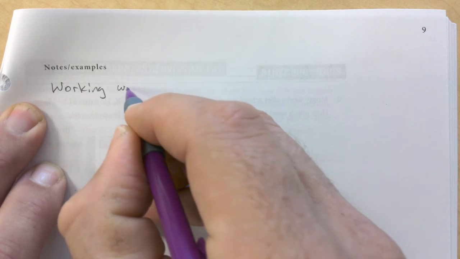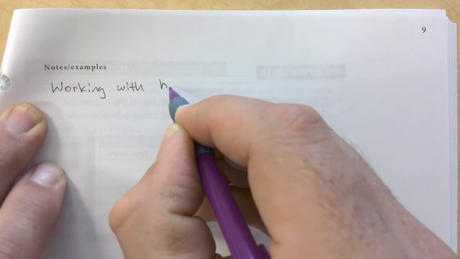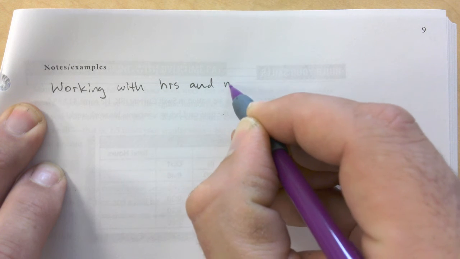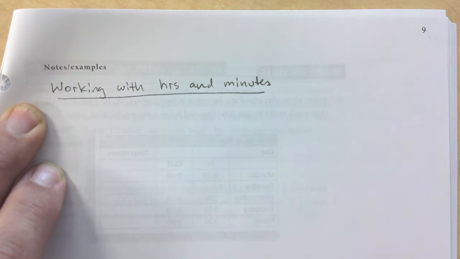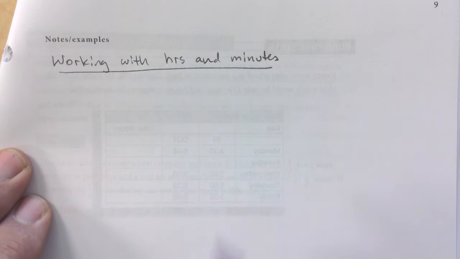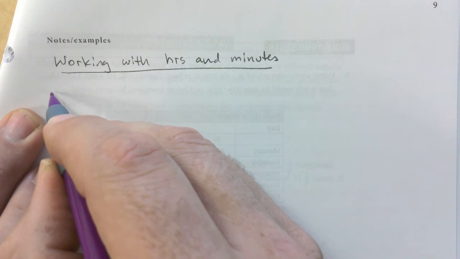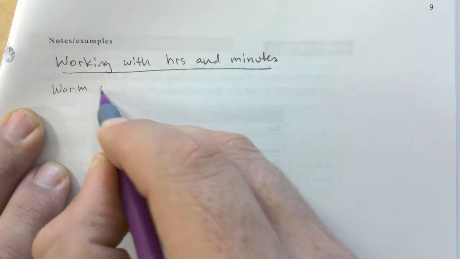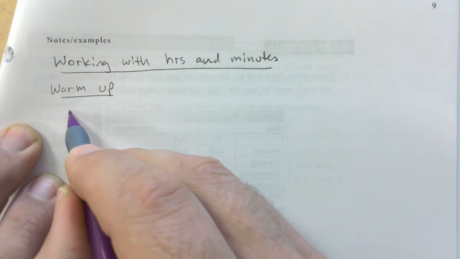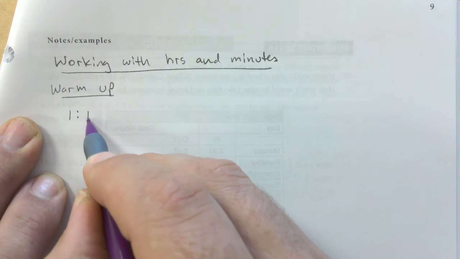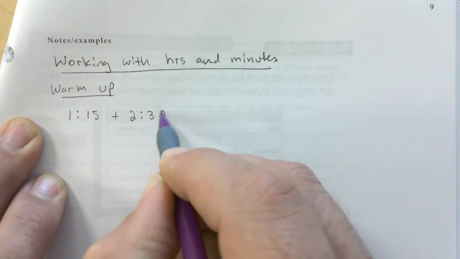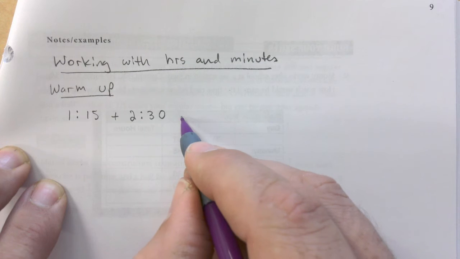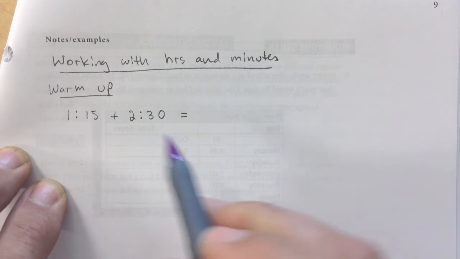Okay, and we're going to call this working with hours and minutes. I need to make sure you review. So this is on page 9 of your booklets. Working with hours and minutes. Warm up. Okay, so 1 hour and 15 minutes plus 2 hours and 30 minutes. What would that be in total?